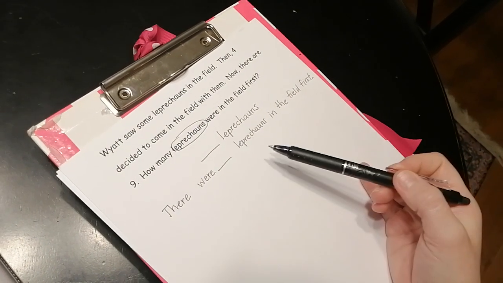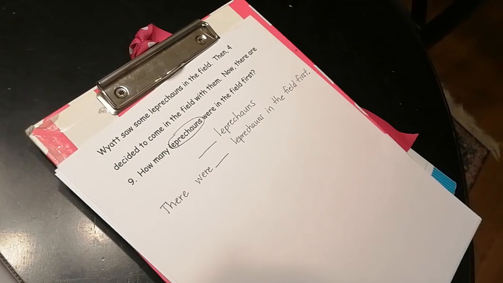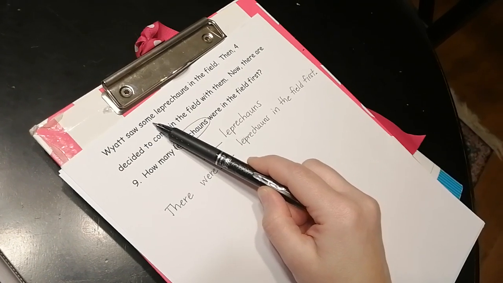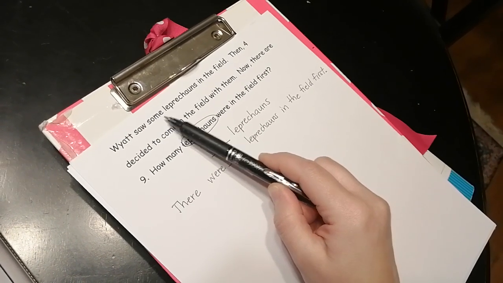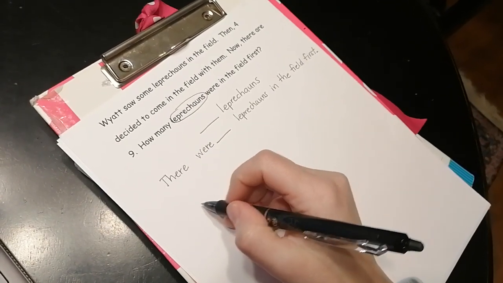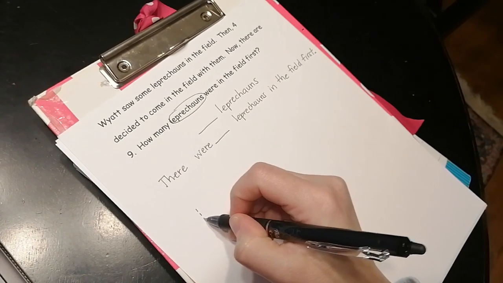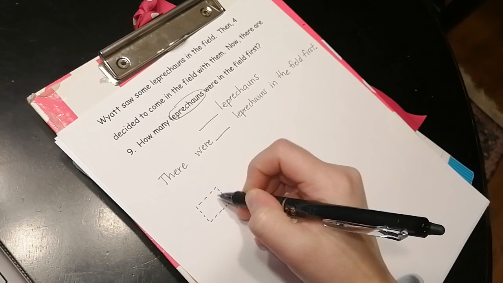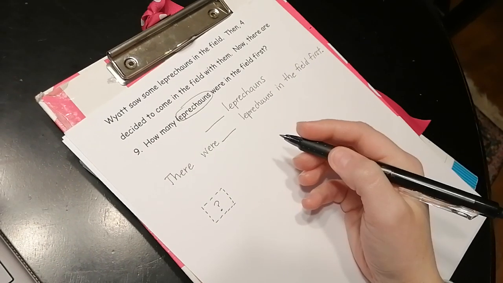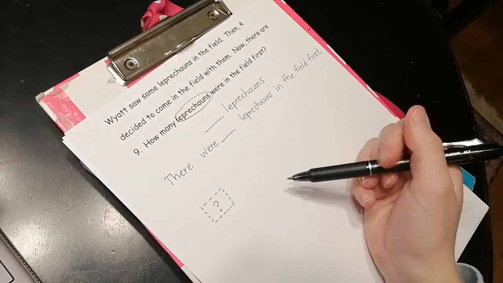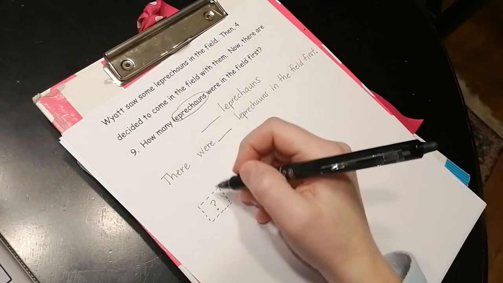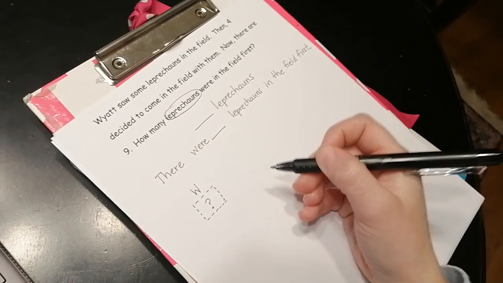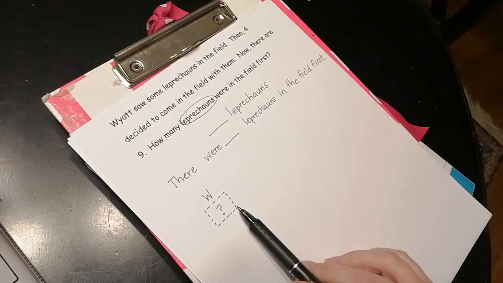So I know that I'm solving for leprechauns. I have to keep thinking about, what did the story tell me first? Let's go back. Wyatt saw some leprechauns. So wait a minute, I don't know how many. So I can start thinking out loud and drawing my thinking into a unit bar. So there's this some leprechauns. I'm going to put a question mark right here. These were the leprechauns in the field first. I'm just going to put a W for Wyatt, because Wyatt saw these leprechauns. So these are the ones that Wyatt saw. Okay? All right, let's keep going.